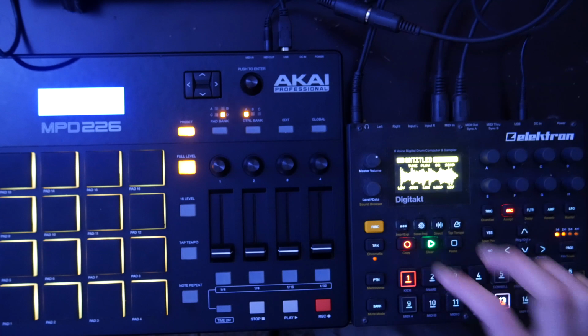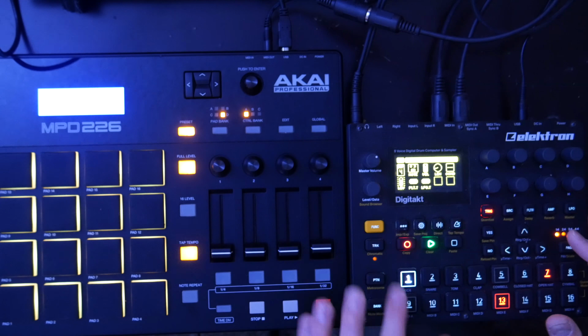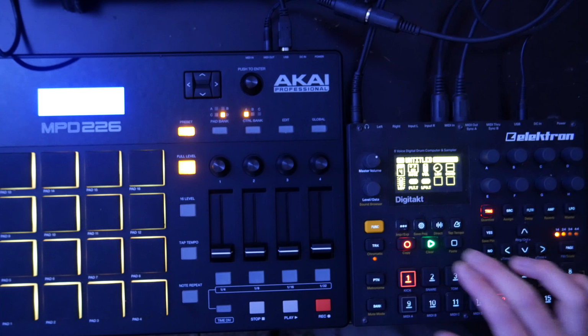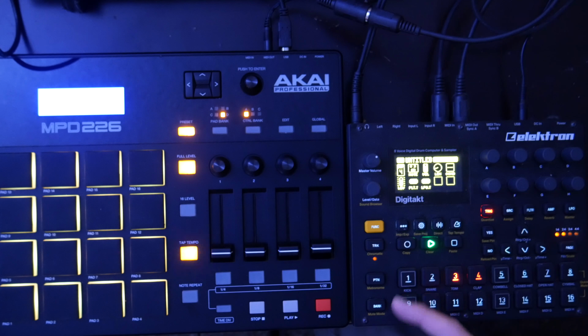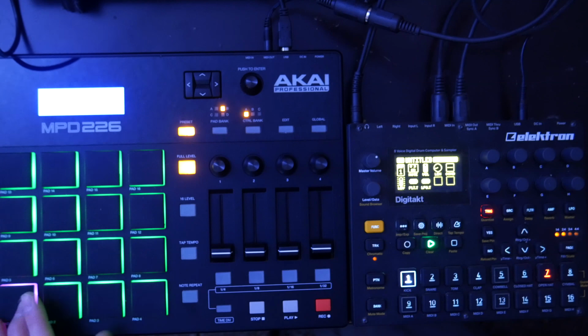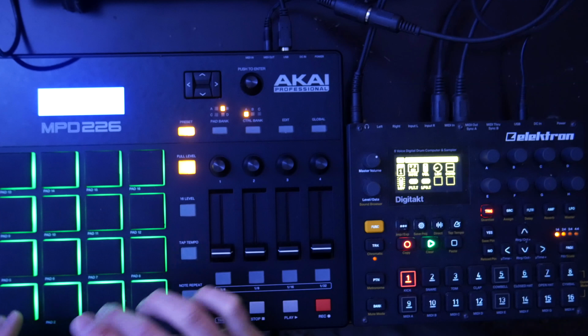I can jam on that a little bit. So I can switch to the kick drum pattern here, go back to one of my other banks. So I'll have it count me in.